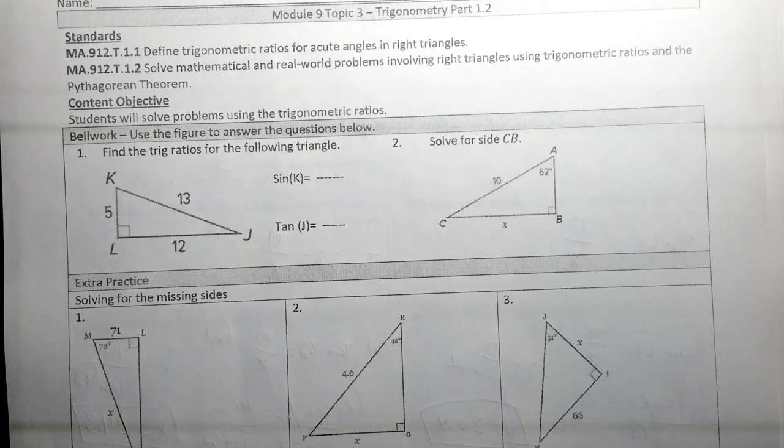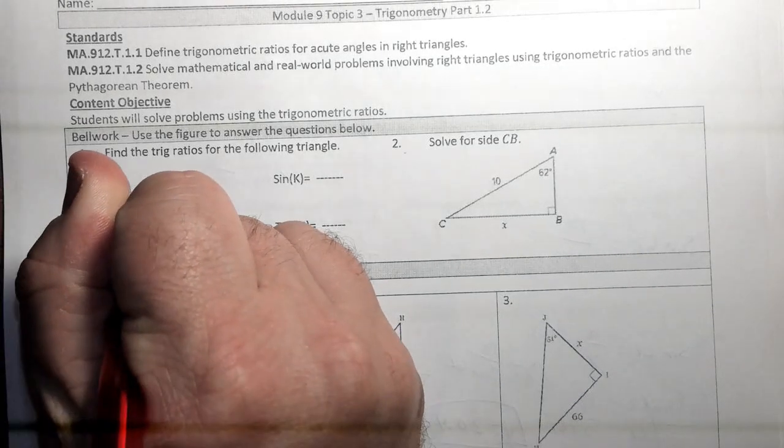And I'm going to show you guys how to determine what two sides we're using, so that once you get that part down, the trig's easy.